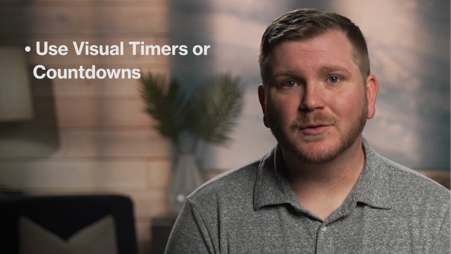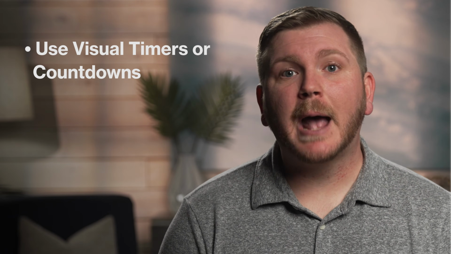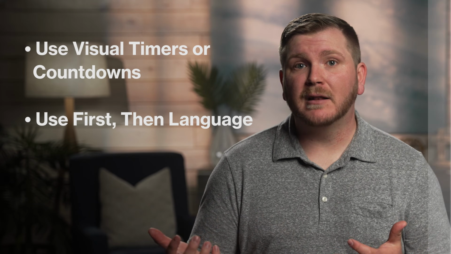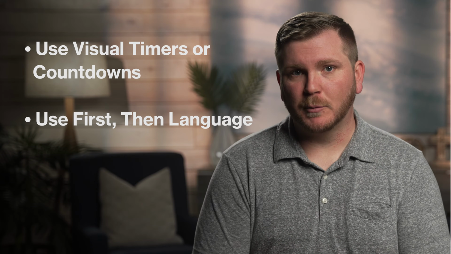Use visual timers or countdowns. This helps an abstract concept like time become more concrete. You can see how much time has passed and how much time is remaining. Use first-then language. This is essentially verbalizing the schedule. First, we'll do a craft, then sing a song of worship. After worship, we'll have a time of teaching, and then it will be time to go home.